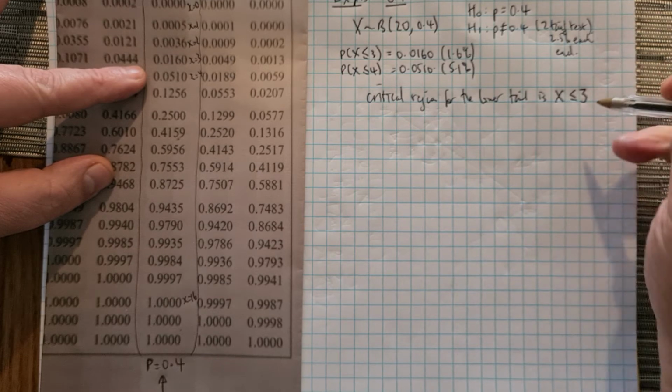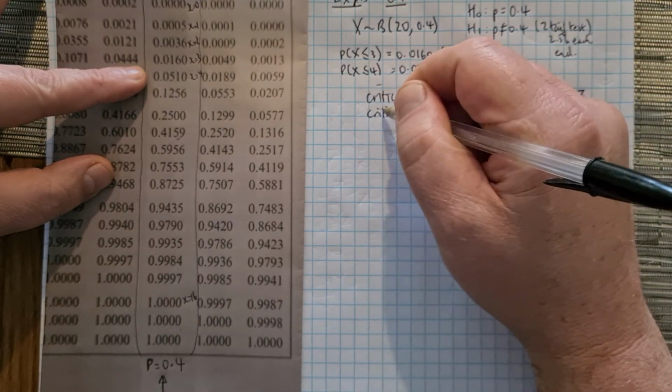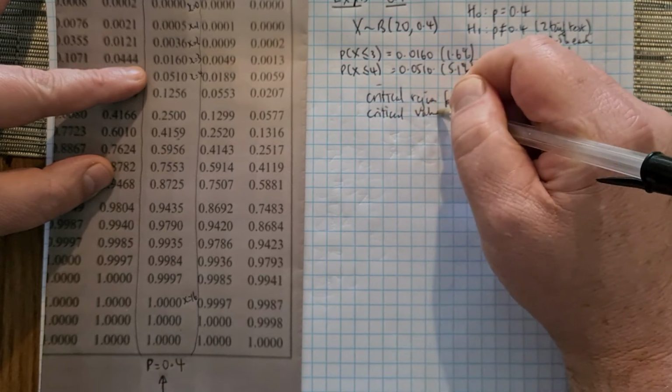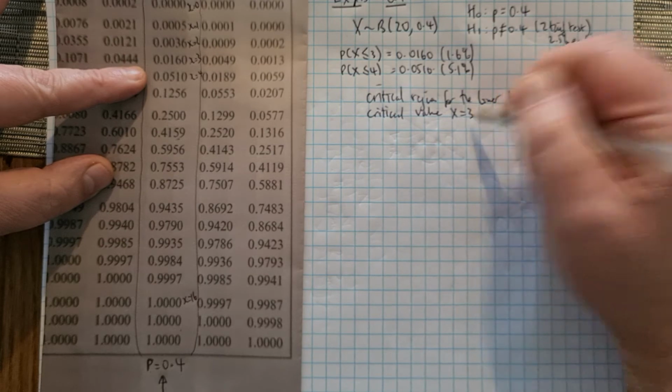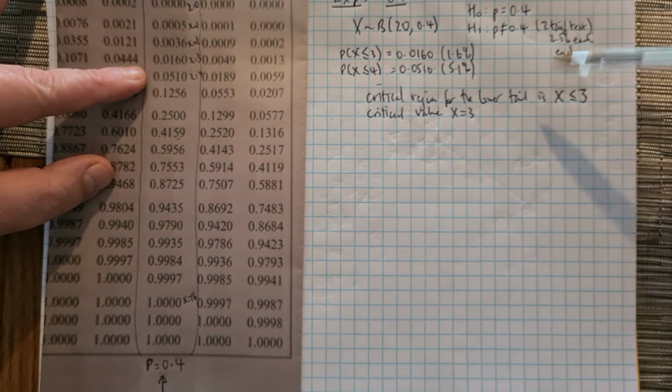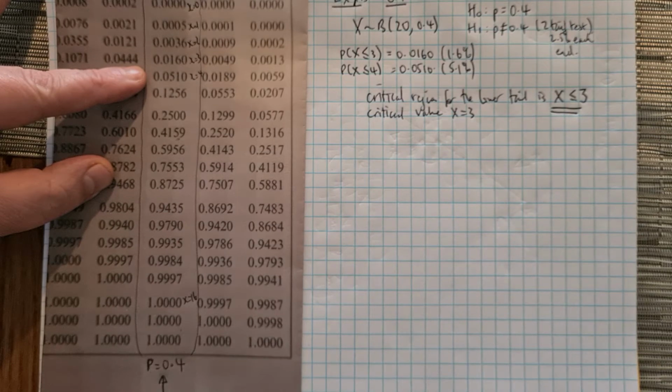Now, just to clarify what the critical value would be, I know it doesn't ask this in this question, but just to clarify all of the different terminology, the critical value would be x equals 3. It's the final value before we lose that level of significance. Okay, but for this question, for the critical region, we've got x is less than or equal to 3.